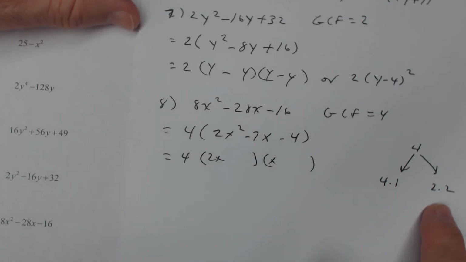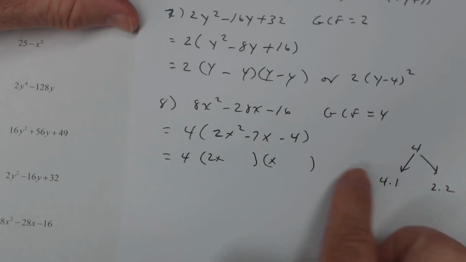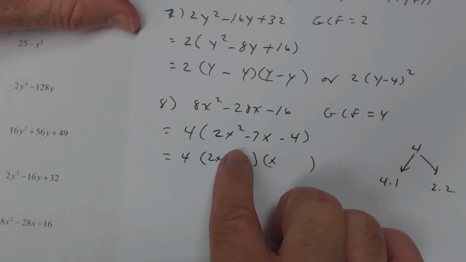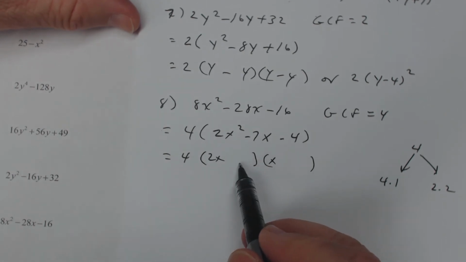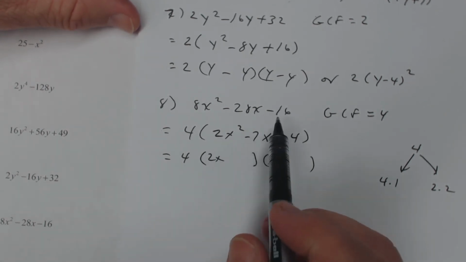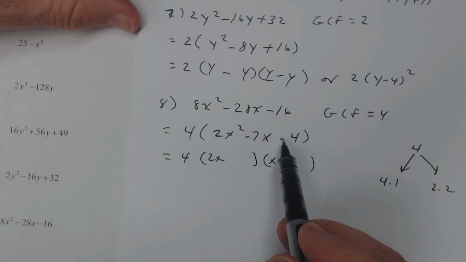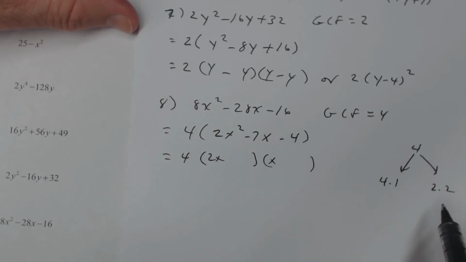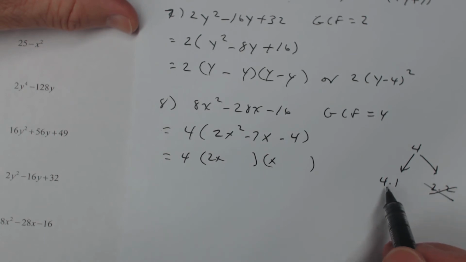Now you know you're not going to use this, because if you put one of these 2's in the first parenthesis, the other 2 goes in the other. So if you put a 2 here, that means you can factor out a 2 from this factor, which means all of these would be divisible by 2, and they're not because of this 7. So you know you're not going to use the 2 and the 2. So let's use the 4 and the 1.